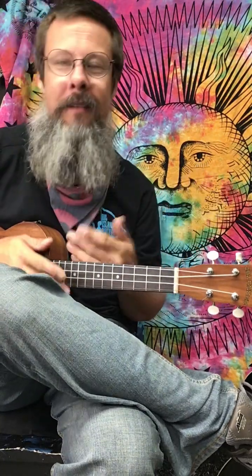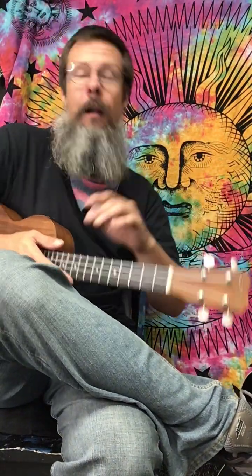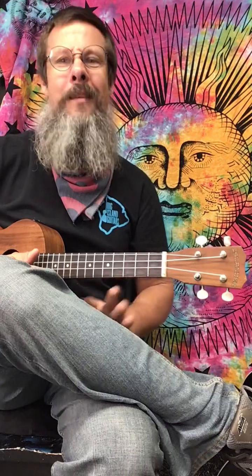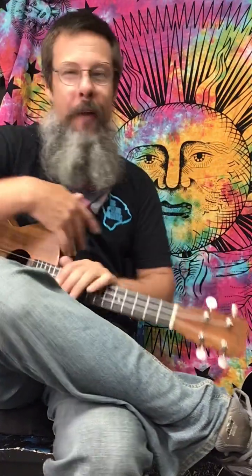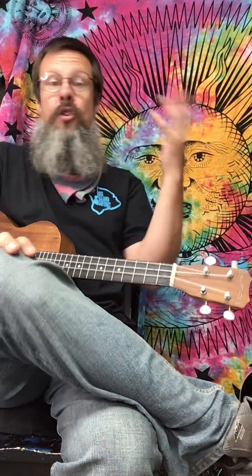as there are no sharps and flats in the key of A minor, and all music is viewed through the eyes of the major. If we put back the 3, the 6, and the 7 in the key of A minor, A, B, C, D, E, F, G, it's just no sharps and flats.